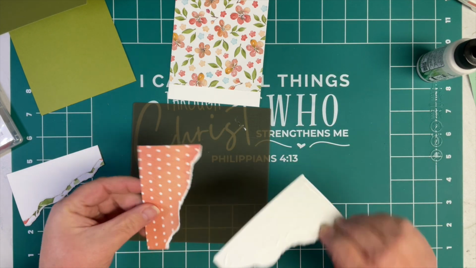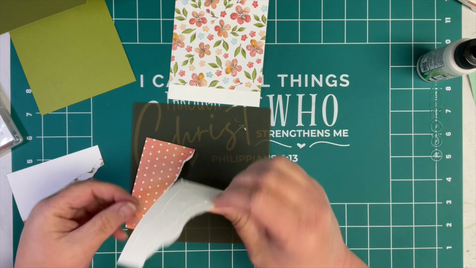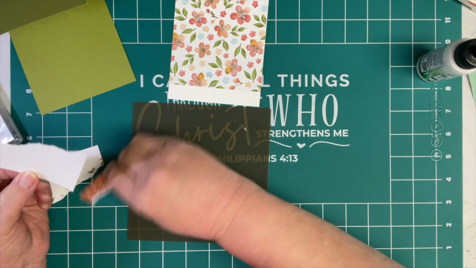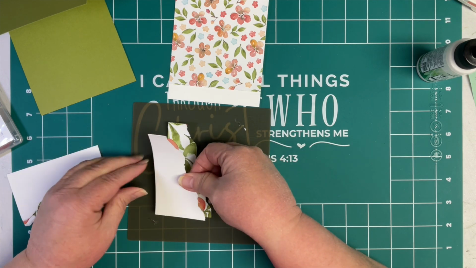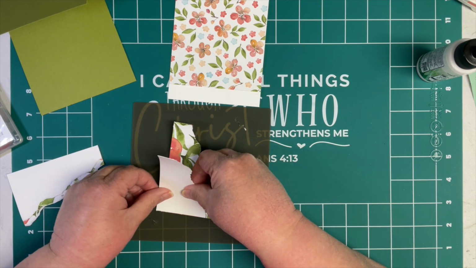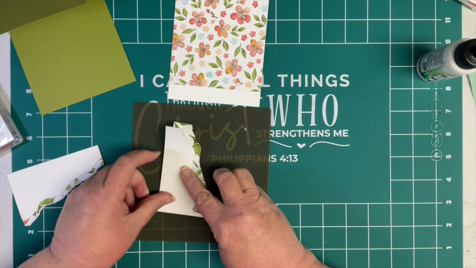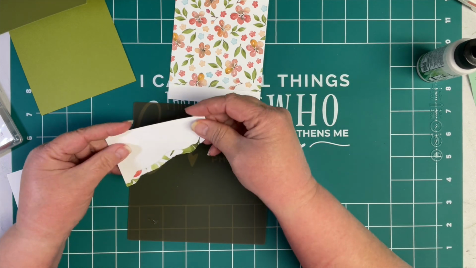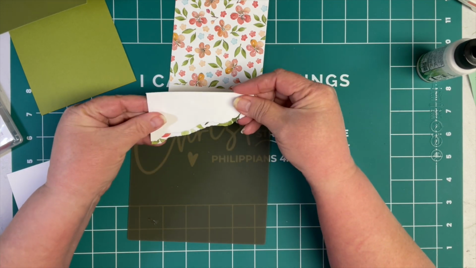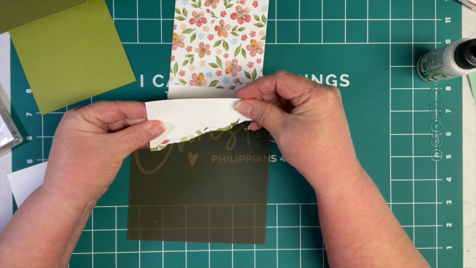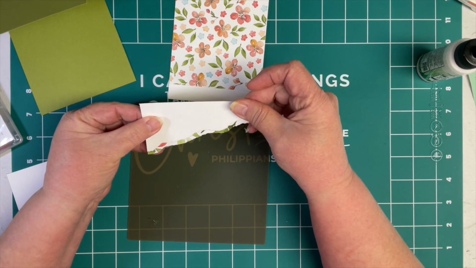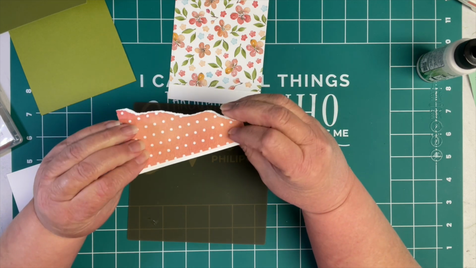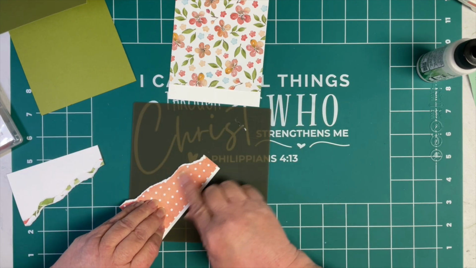And then, let's see here. Okay, now what did I do? Let's get it lined up correctly. Okay. Put this down. Deciding how much I want to show. That's why it's probably good to use a liquid glue so you can move it around, but you don't have to.